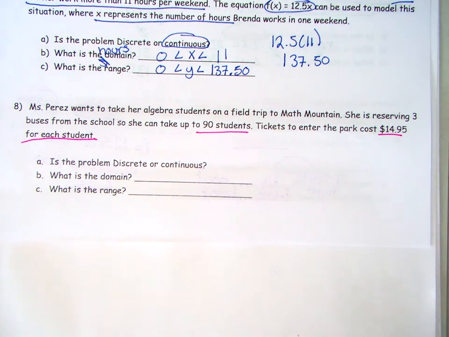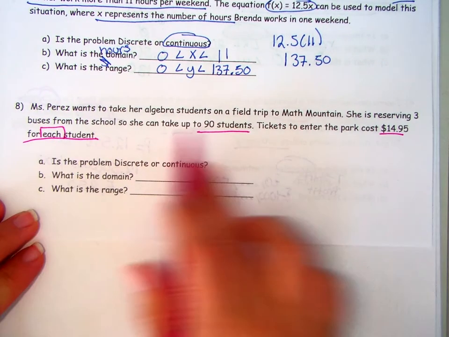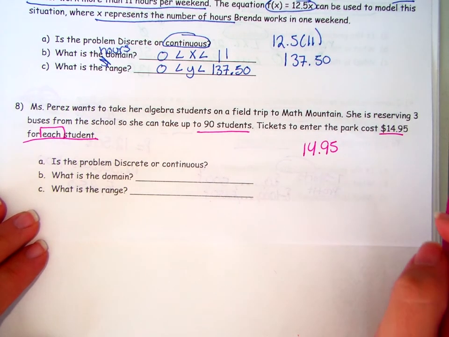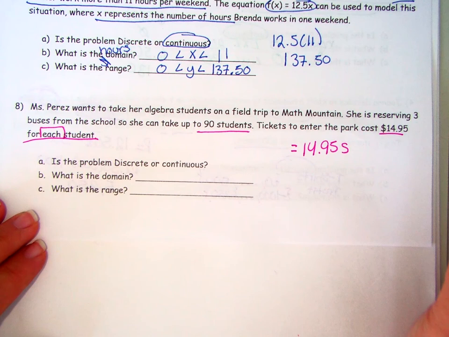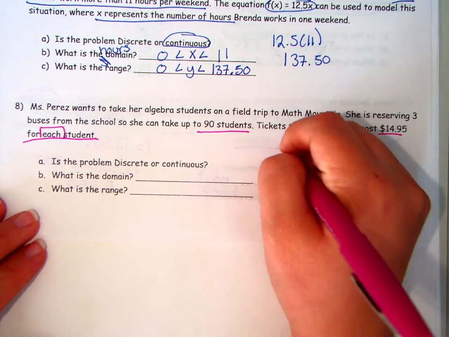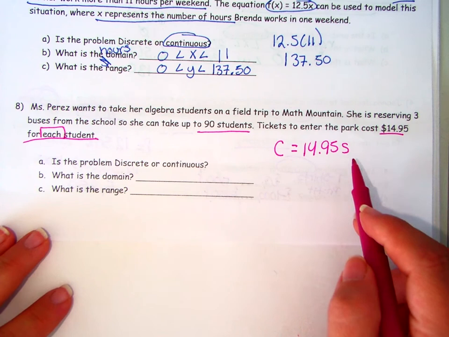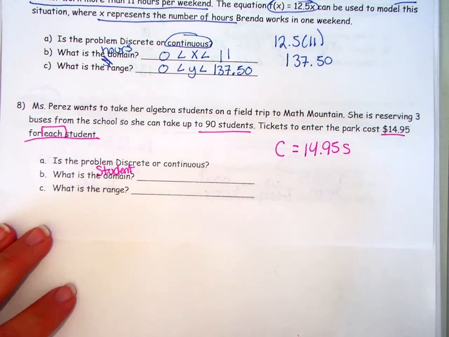Now, do they give us an equation? No. So, what would our equation be? We have a math word right here. What does each mean? To multiply. So 14.95 times what? S for what? And that's going to be equal to what? C for what? For cost. So, we said S stood for what, James? Student. And then, Elizabeth, you said C was for cost.